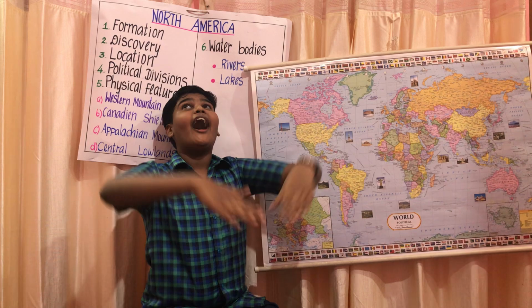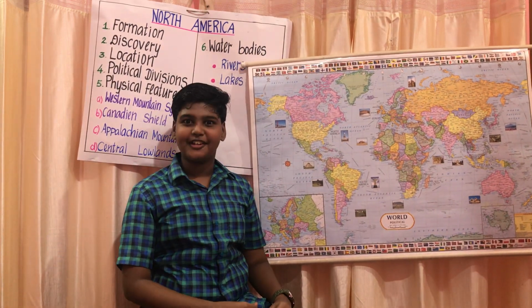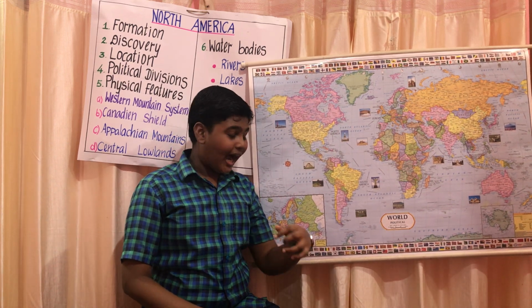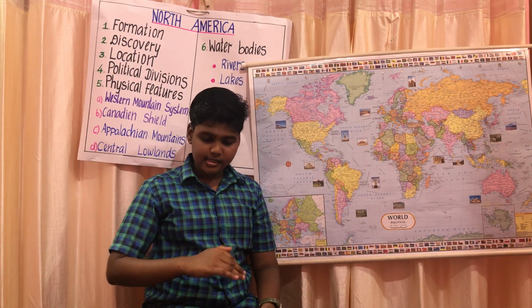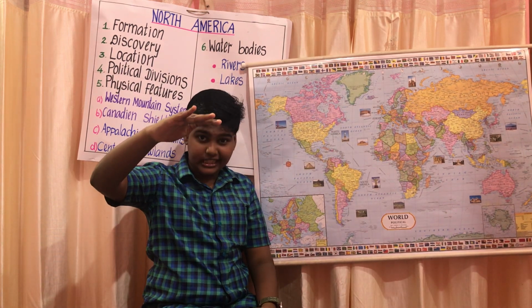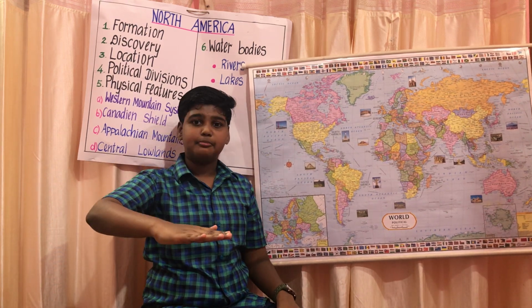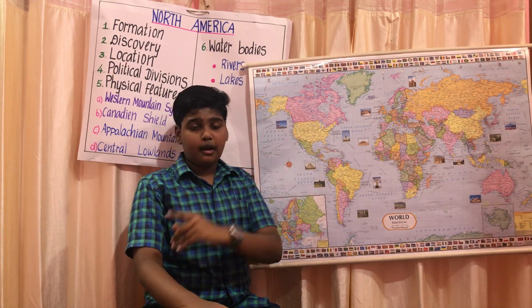You'll think Highlands, but when you go there, you will see that they're old fold mountains, right? Unlike the western mountain system, they are old fold mountains. So they are much lower in height. The western mountain system will be this much at least, but the Appalachian Mountains' height will be only this much.